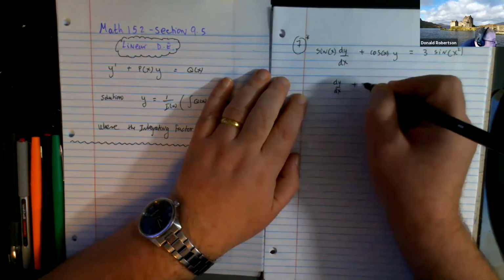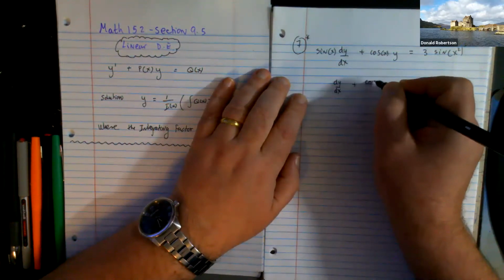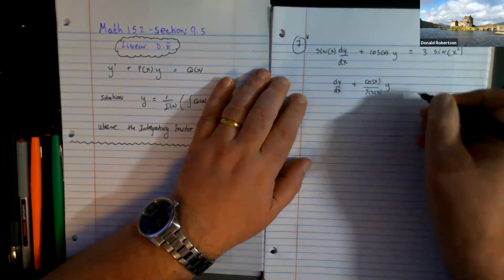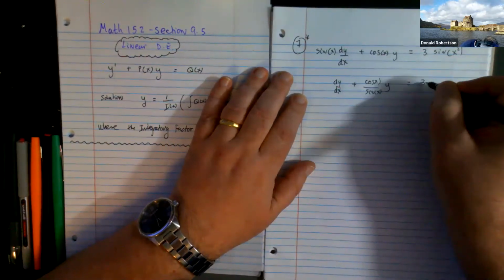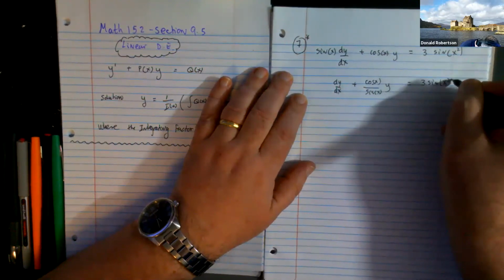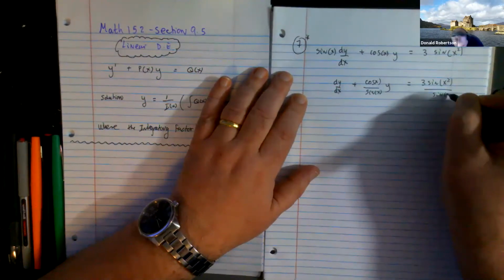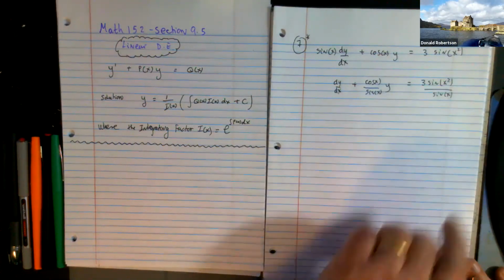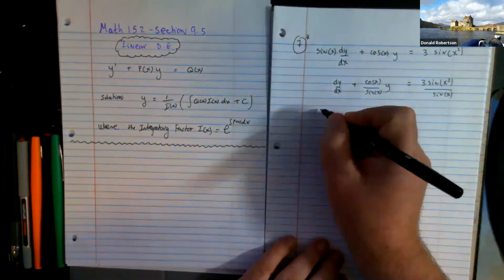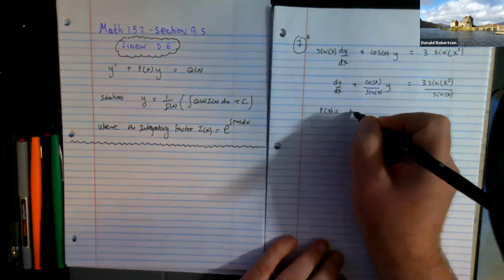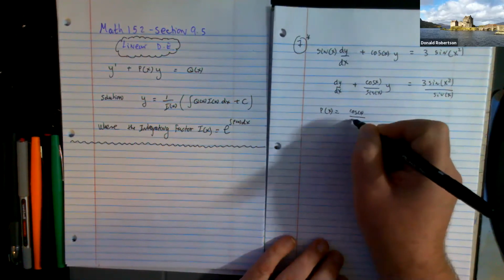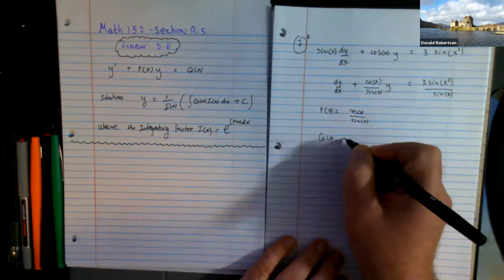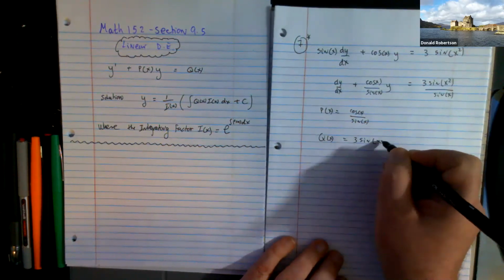So this guy here becomes cosine x over sine x, y. This fella here becomes 3 sine of x squared over sine x. And if you're thinking about it, no, you're not allowed to cancel these. Now, that is p of x then, is cosine x over sine x. And q of x is this ugly guy.